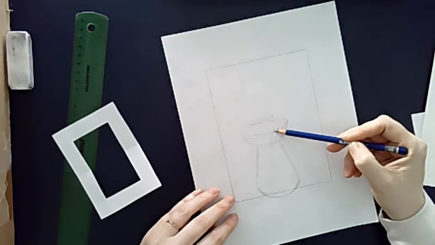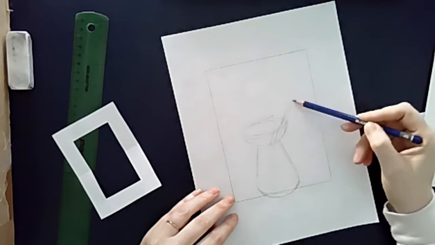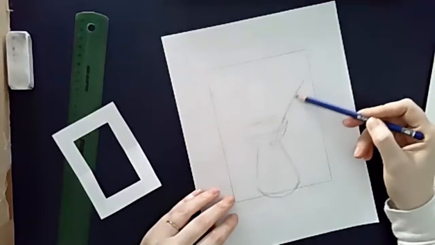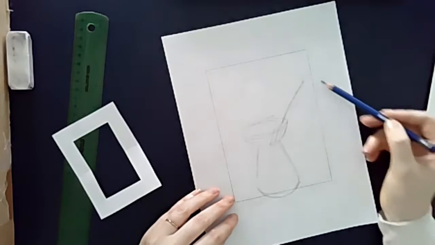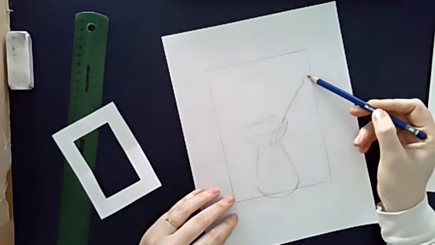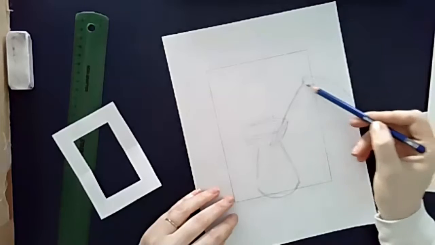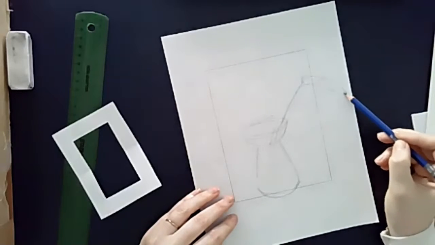So I'm figuring out how this comes out. This leaf is going to come out straight. One comes over here, and then it comes down like this. It's a big curve. It might even be so big it comes off the page. Comes over like this.